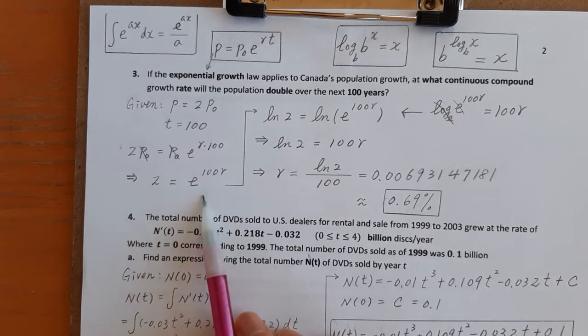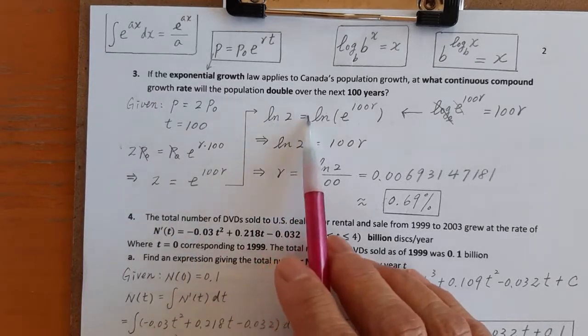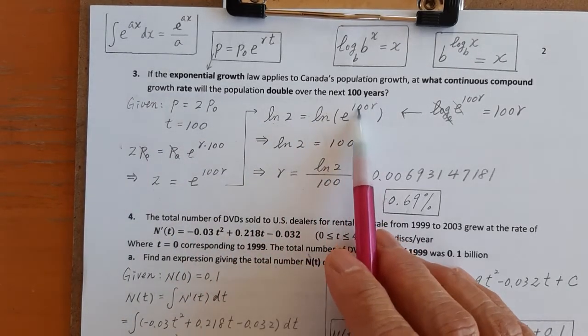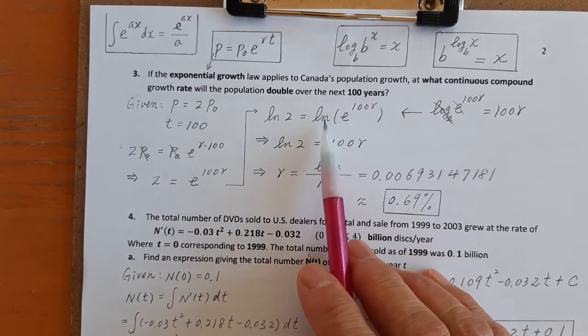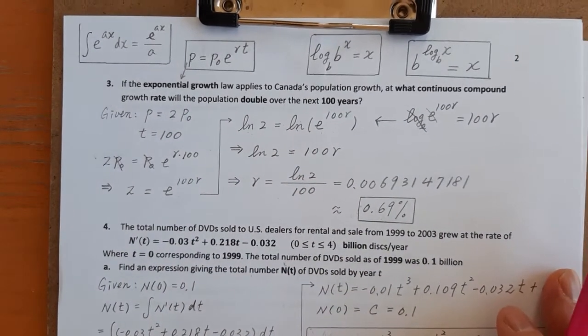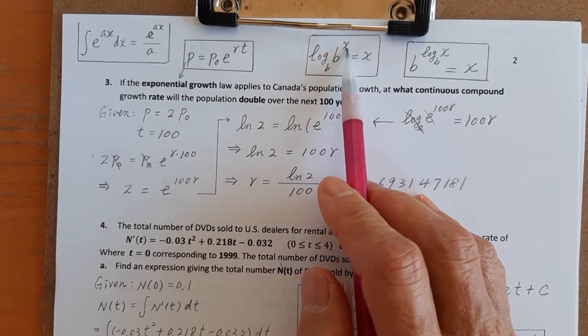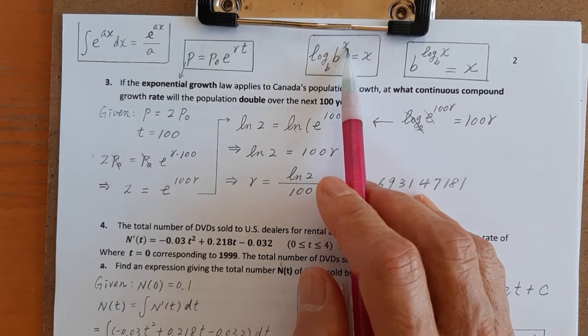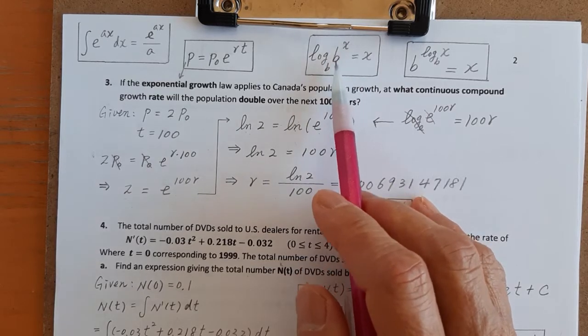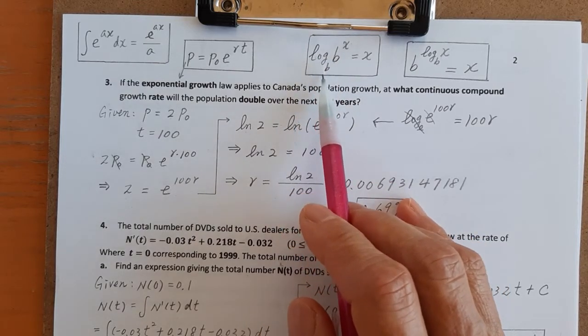Then take ln on both sides, get ln 2 equals ln e to the power 100R. Now use the property of logarithms. b to the power x is an exponential function with base b. Its inverse function is log base b.